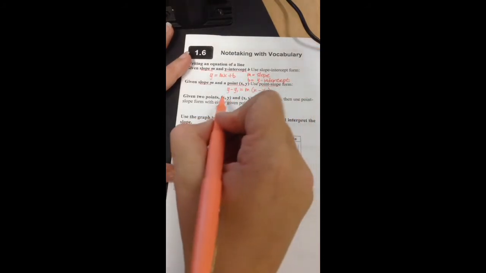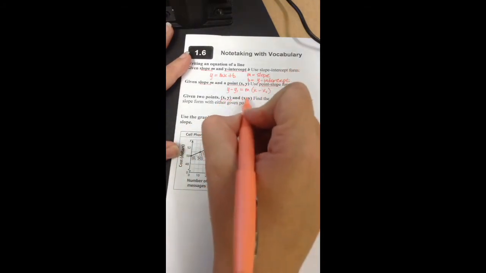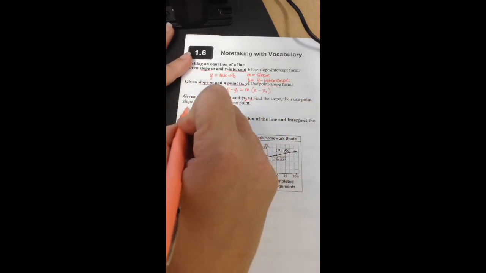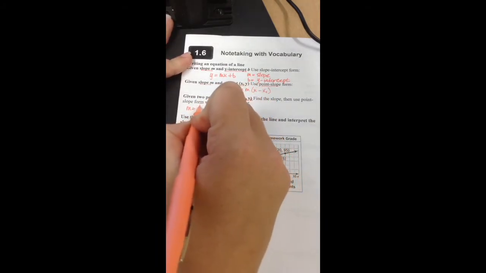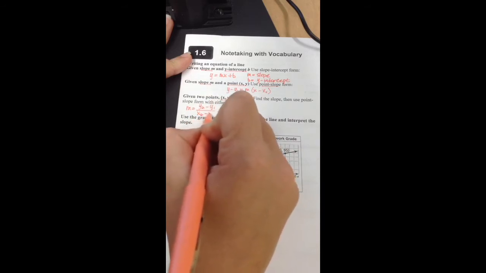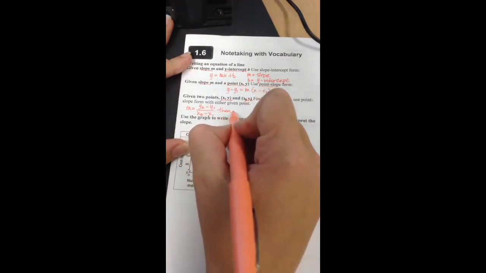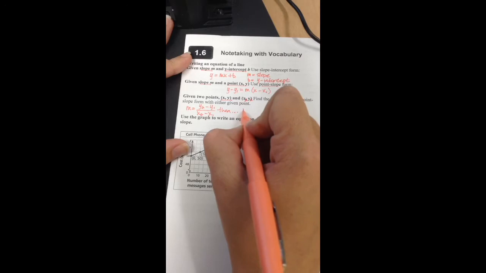Next, they may just give you 2 points. The first one is x1, y1, and this should be x2, y2. If this is the case, you're going to have to find the slope first, then you'll need to use point slope form. Now, remember again from Algebra 1, your slope is y2 minus y1 over x2 minus x1. Once you have the slope, then you'll use your point slope form, which again is y minus y1 equals m times x minus x1.